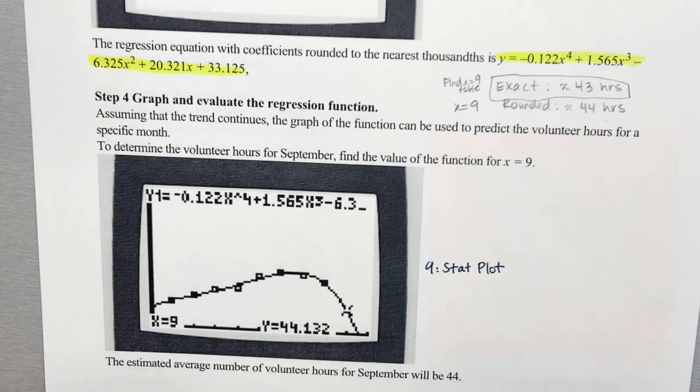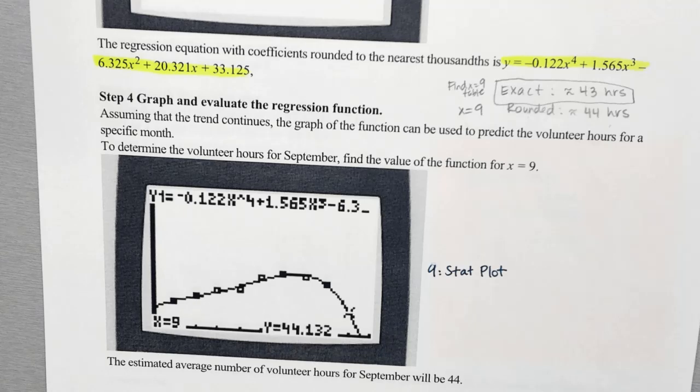And I just want you to follow your normal rounding rules, okay? So the normal rounding rules is if it's 0.4 or below, you're going to keep it. And then if it's 0.5 or above, you're going to round up. So did you guys get like 43.1 when you did that? Okay, great.